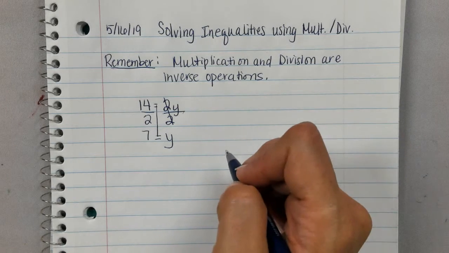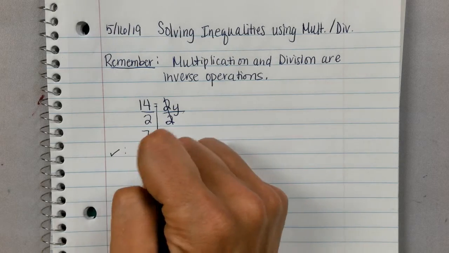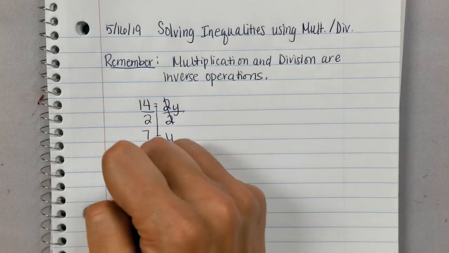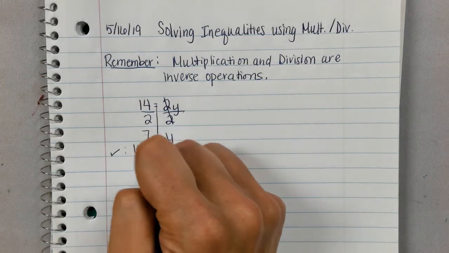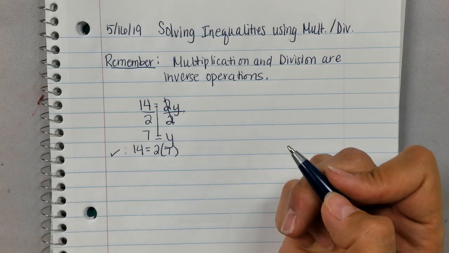Remember, we don't leave it though. You have to always check your work. So put your check down here and substitute that 7 back in for y. So it would be 14 equals 2 times 7, which is true, so you know your solution is correct.